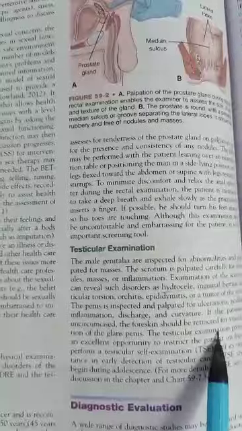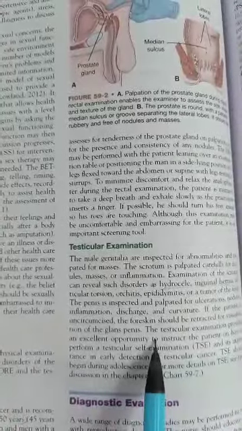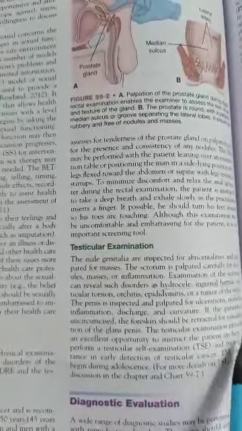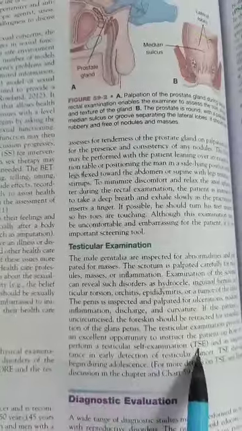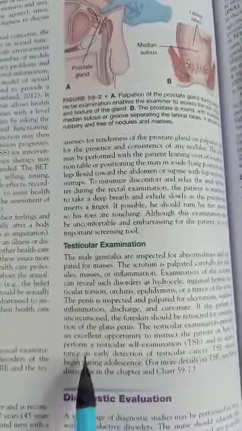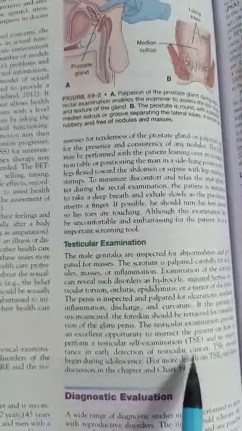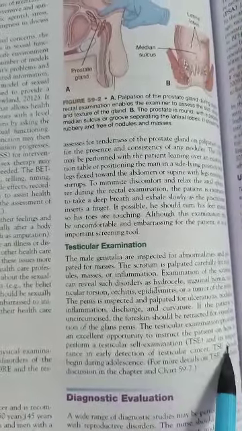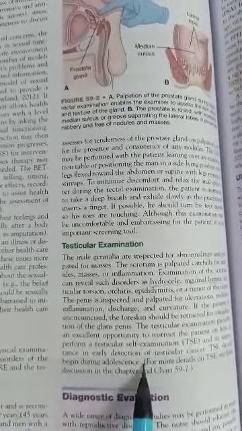The testicular examination provides an excellent opportunity to instruct the patient on how to perform a testicular self-examination and its importance in early detection of testicular cancer. TSE should begin during adolescence.